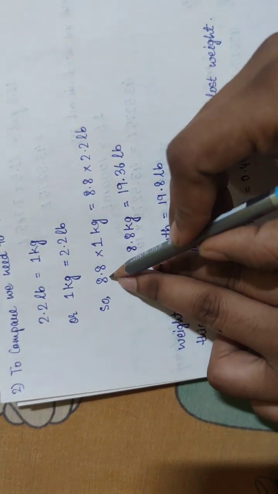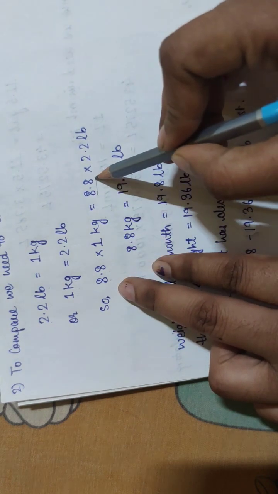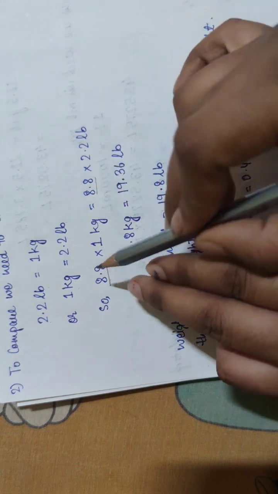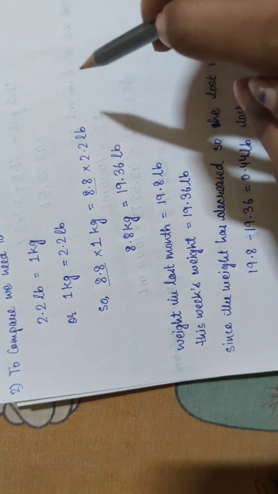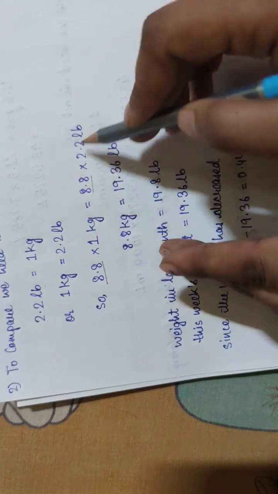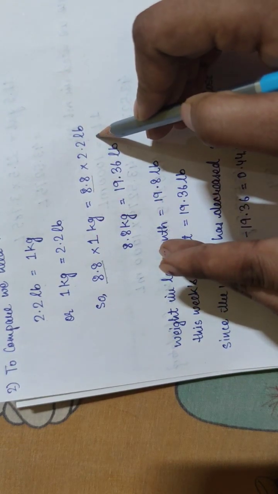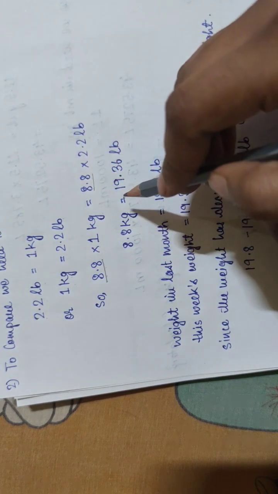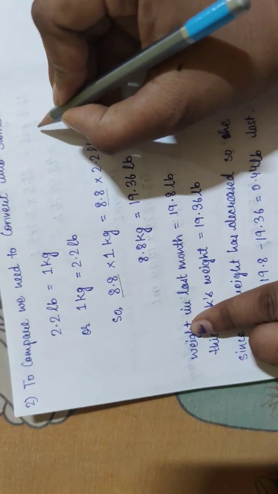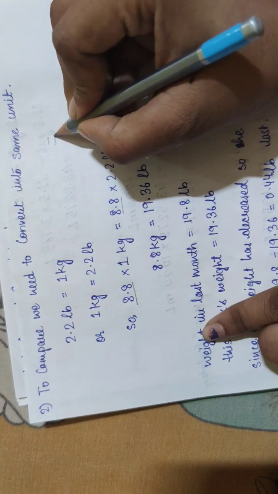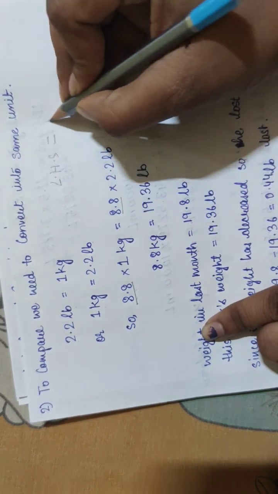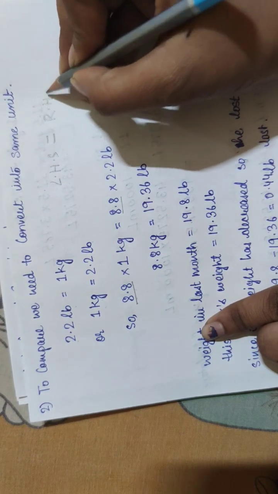So we multiply both sides by 8.8. Okay, we can multiply by 8.8 both sides, or you can divide, or you can subtract, but you have to perform the actions on both sides equally. Okay, any action you can perform. Look, this is the equality sign, and this side is called the left hand side, and this side is called the right hand side.